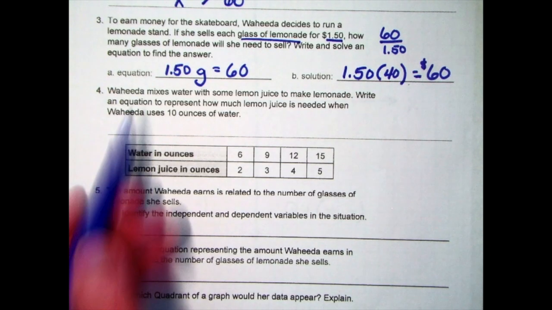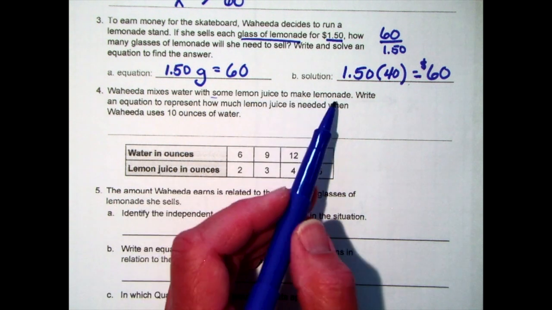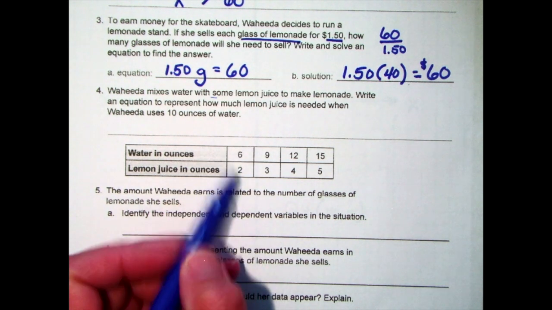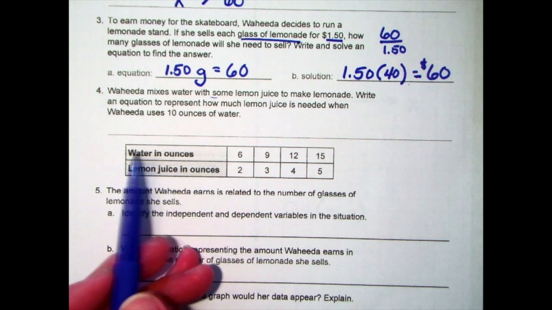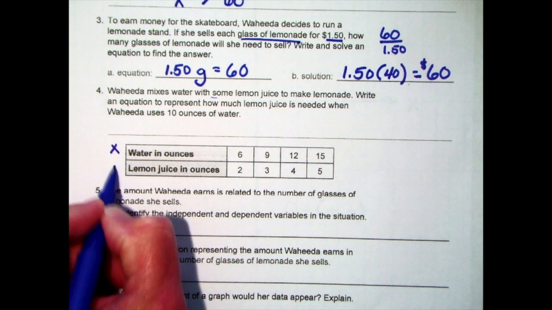Wahida mixes water with some lemon juice to make lemonade. Write an equation to represent how much lemon juice is needed when Wahida uses 10 ounces of water. Well, let's look at the graph down here, the table. We see the water and the lemon juice here. So we have our X here and our Y here.